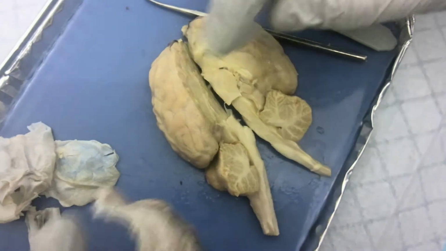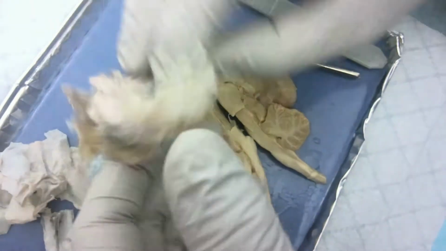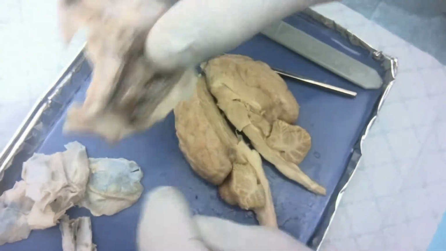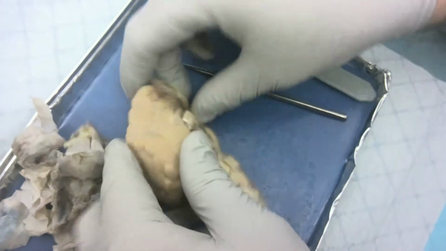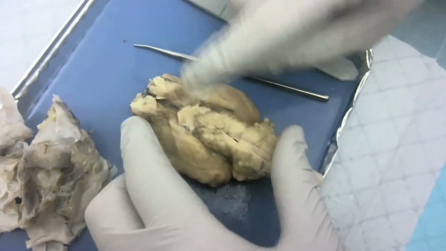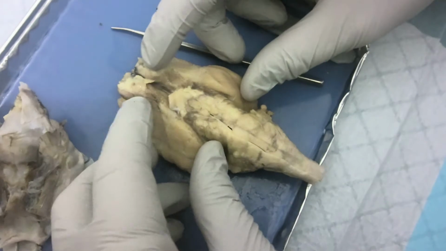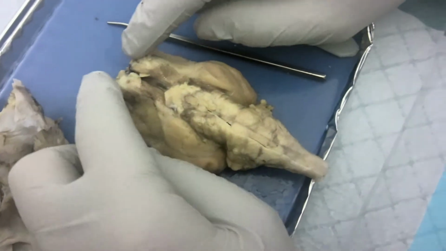The pituitary gland is right here. This structure here on the brain, it would sit right about here. The olfactory bulbs are right here. The nerves would be coming off of that.